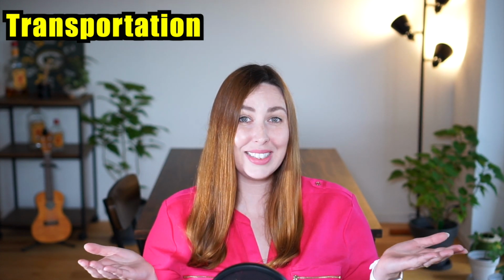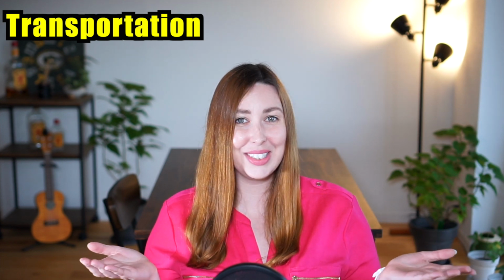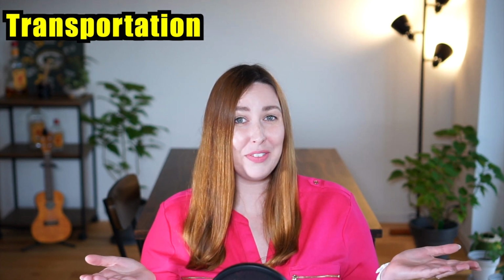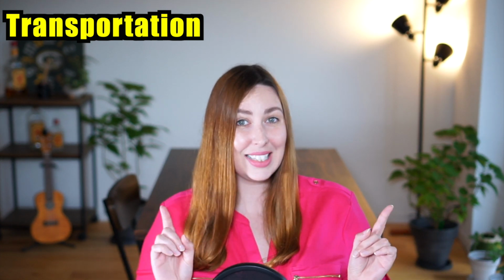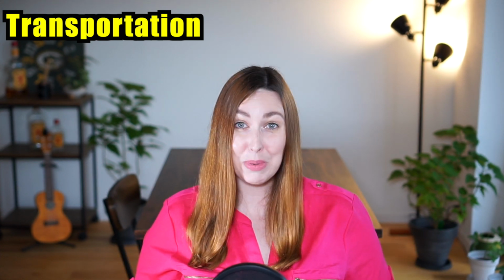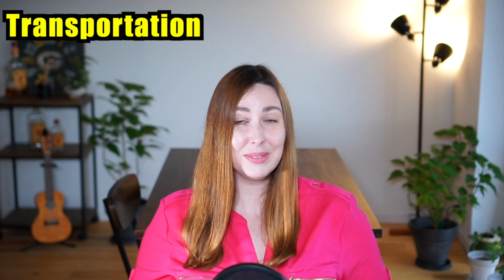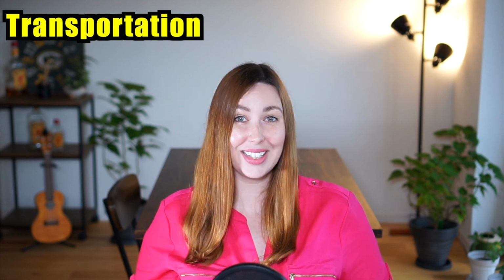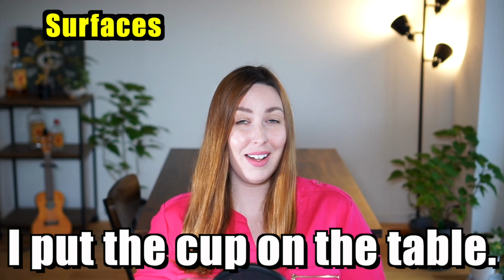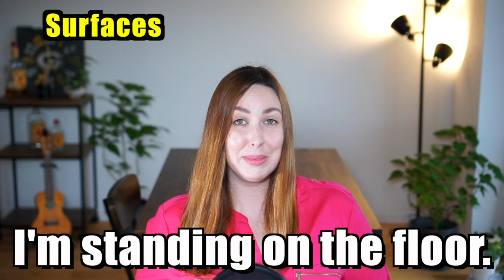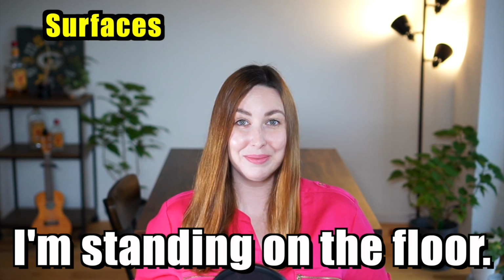So remember these differences. I know it kind of doesn't make sense, but remember, if you say on a car or on a taxi, it sounds like you are on top of it. For bigger transportation, on a bus, we understand that you are riding the bus. We also use on for surfaces. I put the cup on the table. I'm standing on the floor.